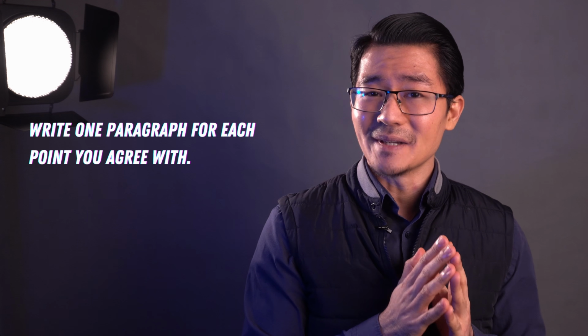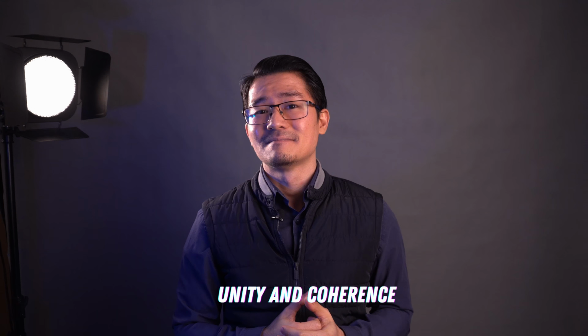Just because this is a reaction paper doesn't mean that you will ignore altogether everything you learned about writing a paragraph. Remember that your paragraph still should have unity and coherence. How many paragraphs should you write? Well, it depends on your professor. Sometimes your professor would tell you to write a certain number of points you have to agree with, but if he doesn't, then it's up to you. Personally, I think the ideal number is 2 to 3 points. So 2 to 3 paragraphs.